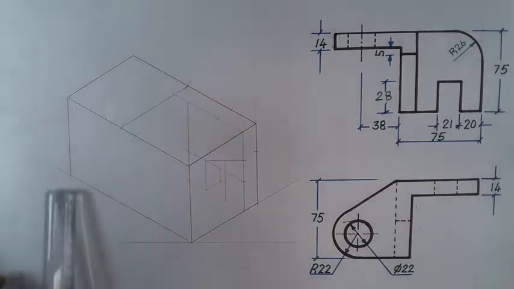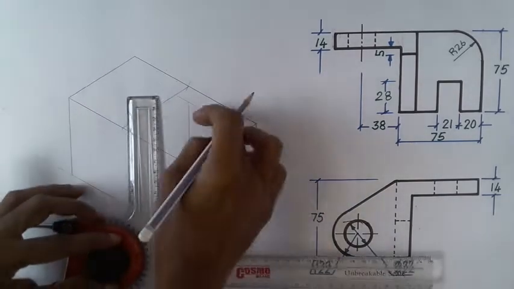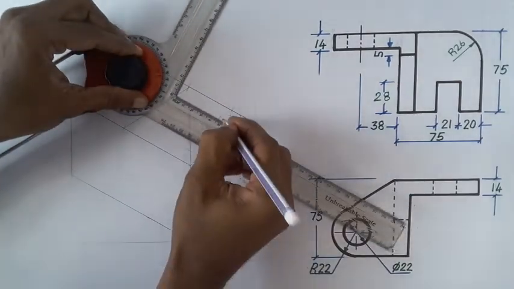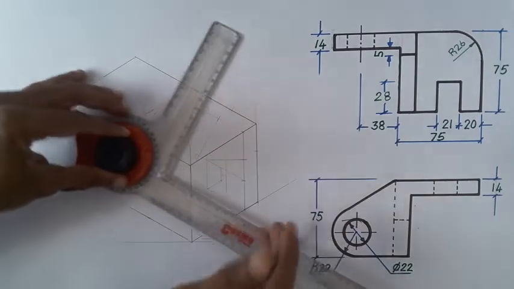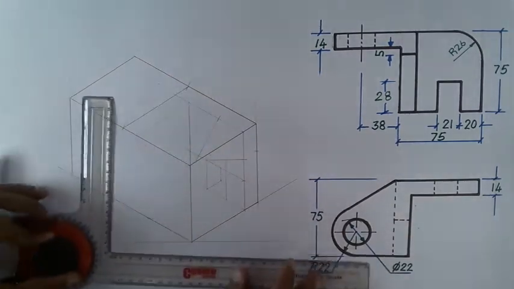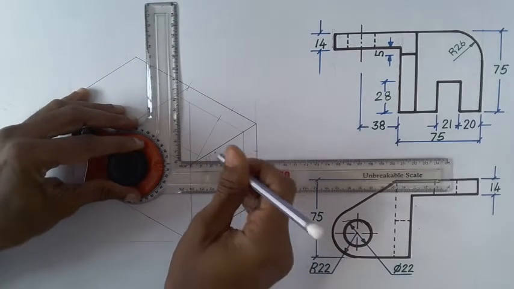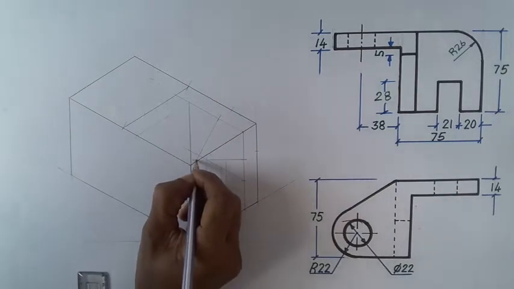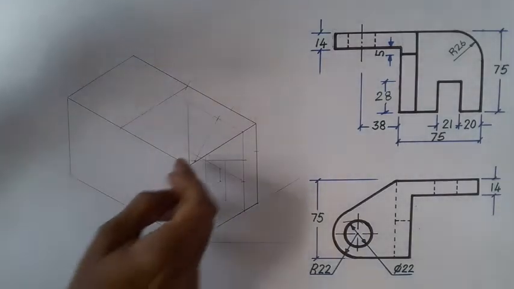To draw the arc, we need to draw a perpendicular through this point, and similarly another perpendicular through this point. And these two perpendiculars meet or intersect here, and this point acts as the center of the arc.